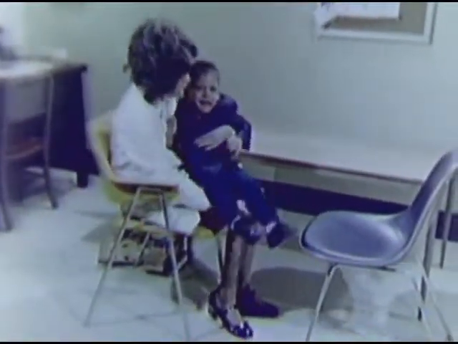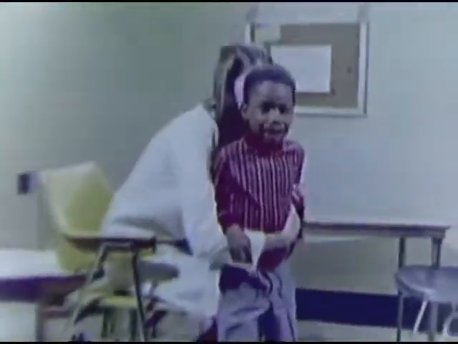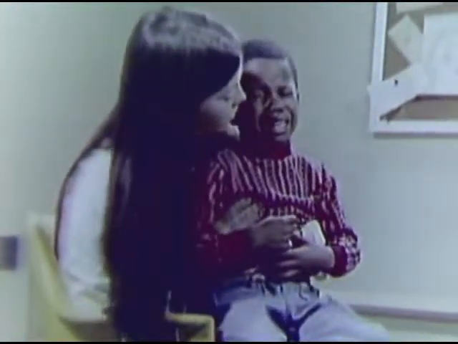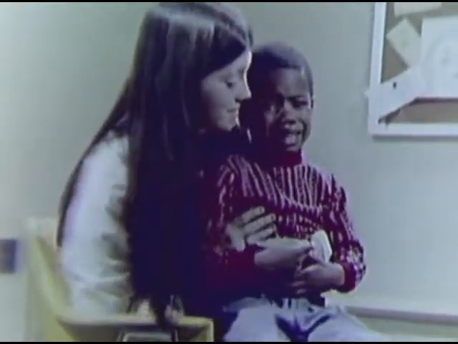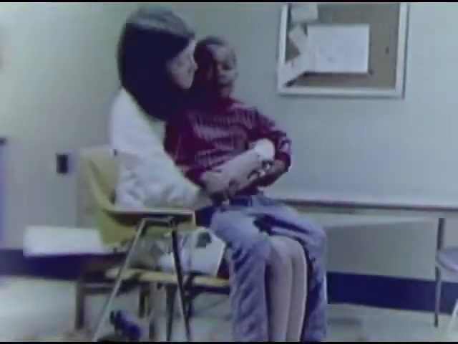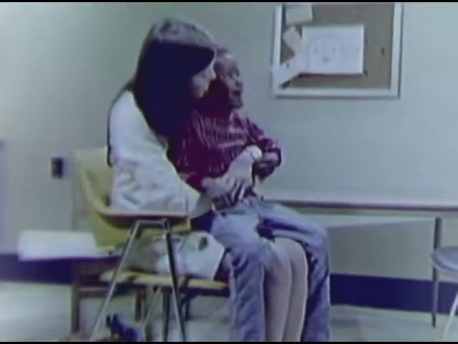Negative reinforcement is still another way of increasing behavior. I won't let you go till you stop crying. Negative reinforcement is the removal of noxious stimuli every time a desired behavior occurs. Noxious stimuli are things the child does not like. For example, restraint. Come on, quiet down. Come on, you're going to sit here until you quiet down.